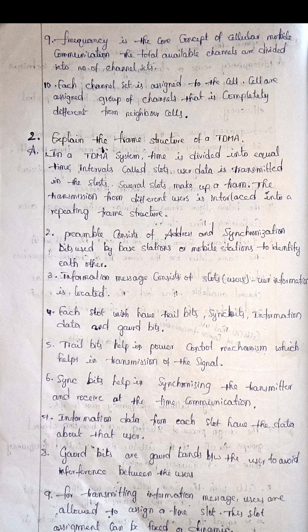Trail bits help in power control mechanism, which helps in transmission of the signal. Sync bits help in synchronizing the transmitter and receiver at the time of communication. Information data from each slot has the data about the user. Guard bits are guard bands between the users to avoid interference between the users. For transmitting information message, users are allowed to be assigned a time slot. This slot assigned can be fixed or dynamic.